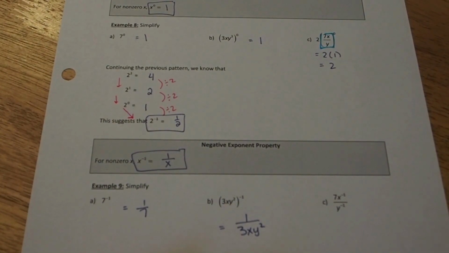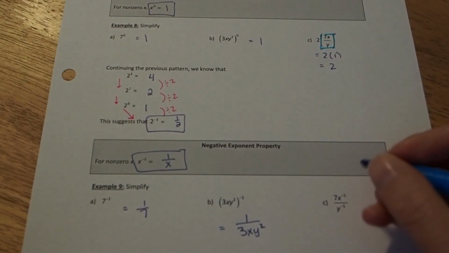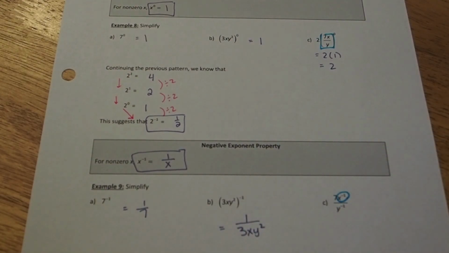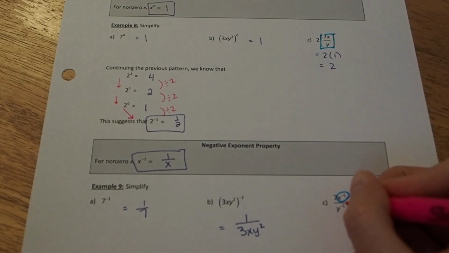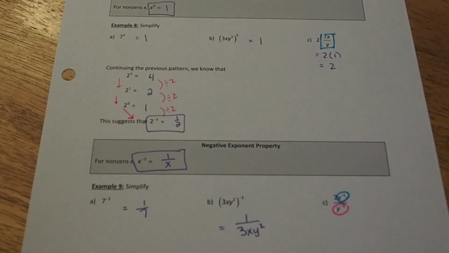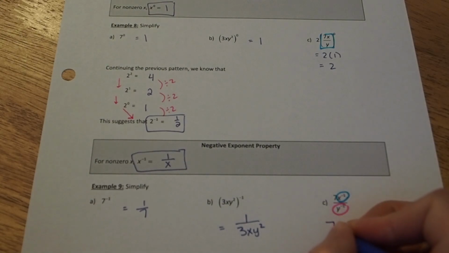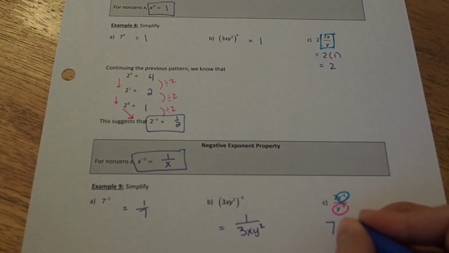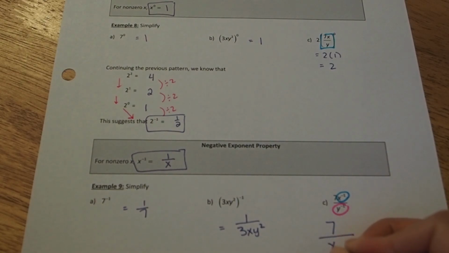In part C, I want to make sure that I observe that the -1 power is not on everything. It's just on x, and then again, just on y. So the 7 is going to stay where it is. The x is going to move to 1 over x, which will put it in the denominator.